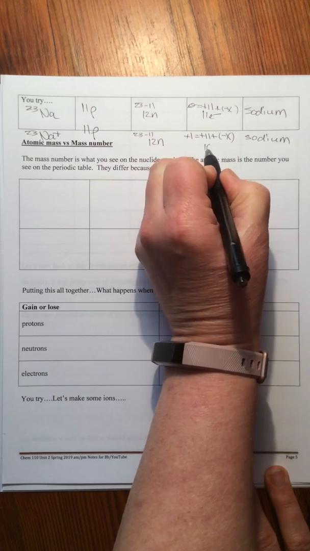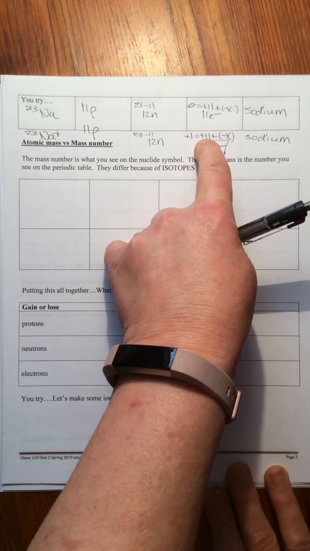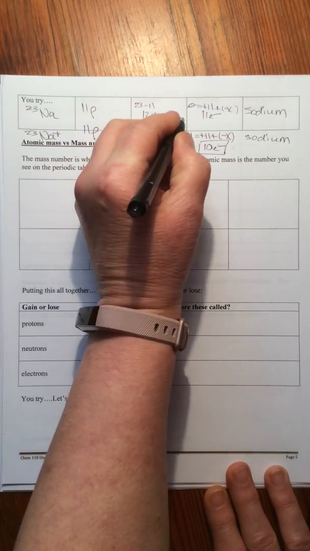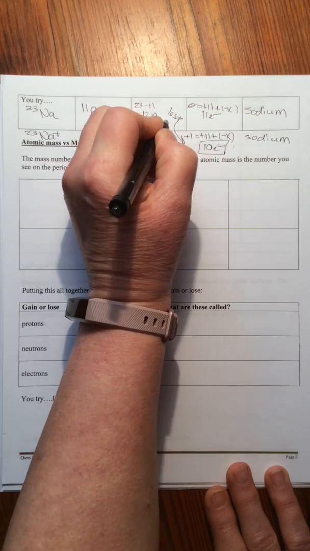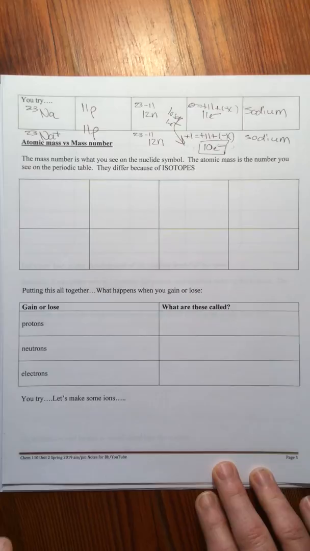This means there are 10 negatives. 11 plus negative 10 equals plus 1. So when I lost 1 electron, my charge became a plus 1.